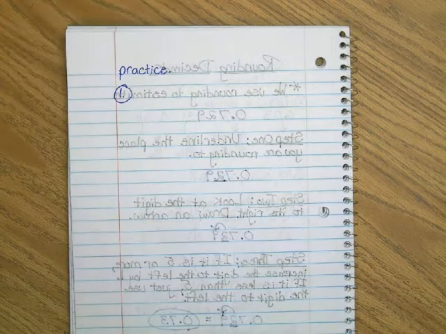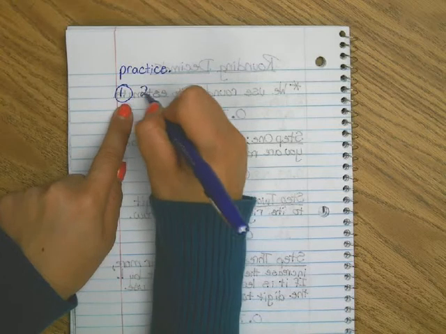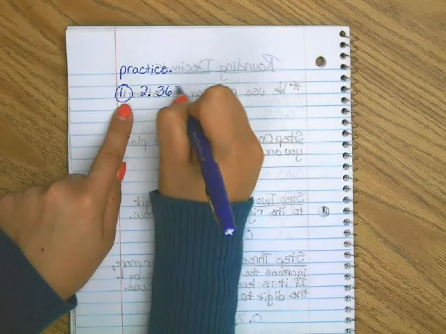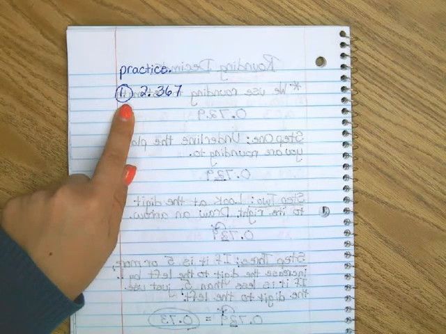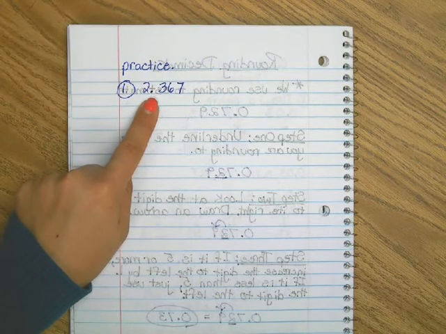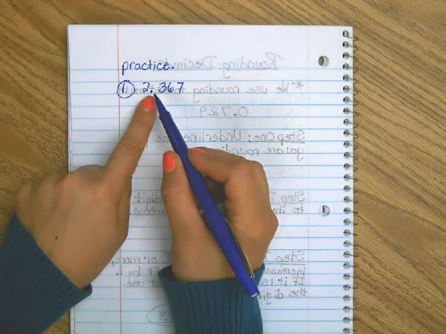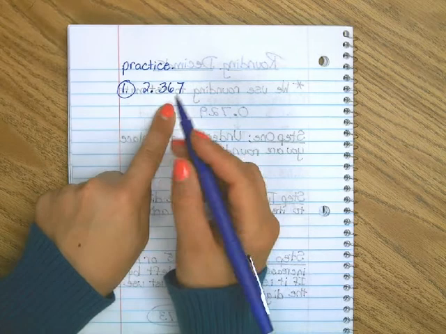Okay, so we're going to look at this decimal. First of all, who can read that decimal to us in decimal language? Alex. 2. No. 2. What do we say for our decimal point? Yes, good. I want you to round it to the 100th place.